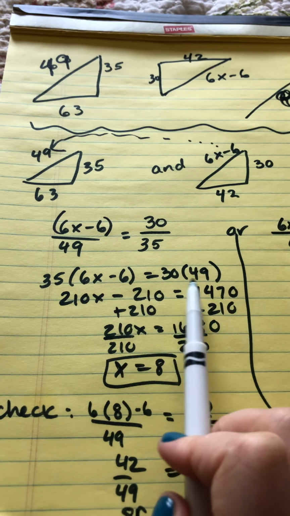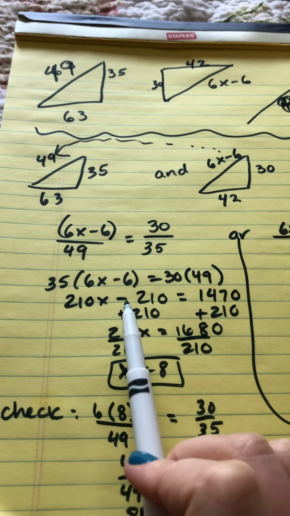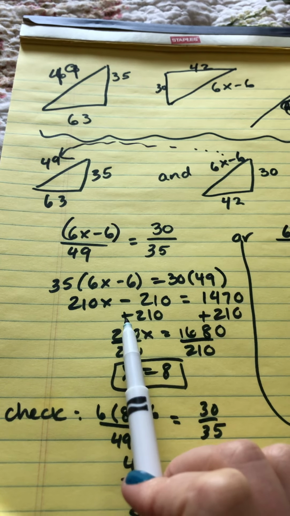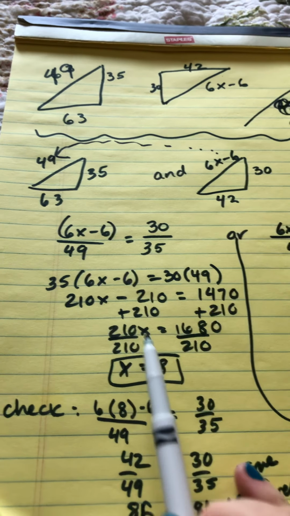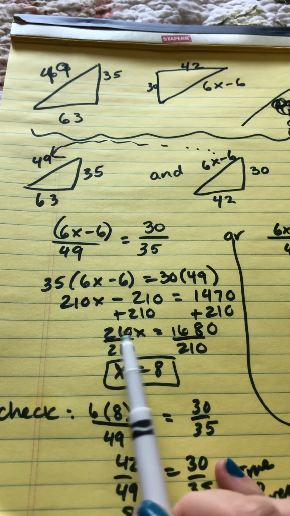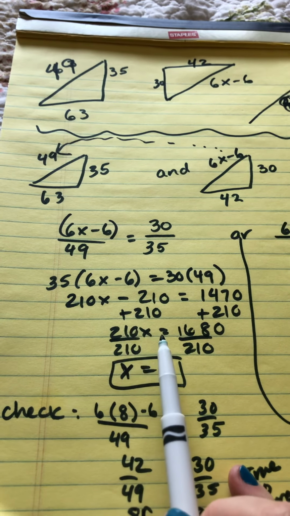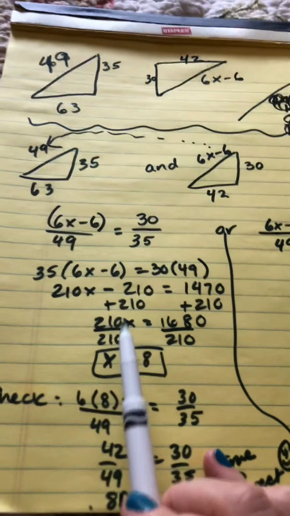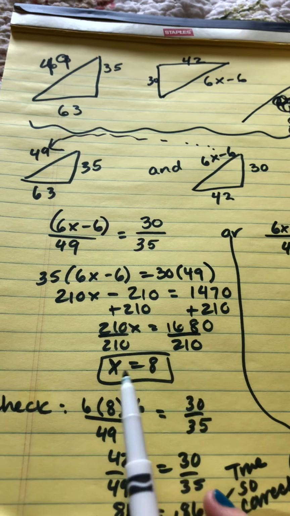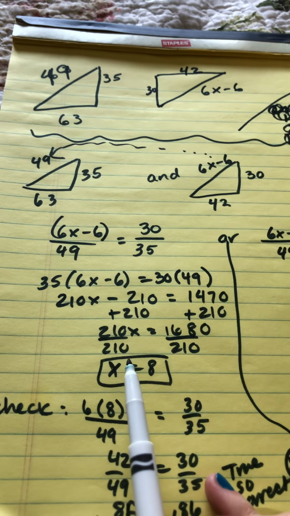Distributing, simply multiplying on the right. We see subtraction, so we're using the addition property of equality on both sides. I've got some multiplication here. 210 is my coefficient, so 210x. Multiplication is happening, so I'm using my division property of equality. So I think that x is 8.